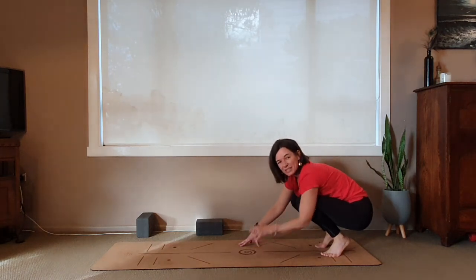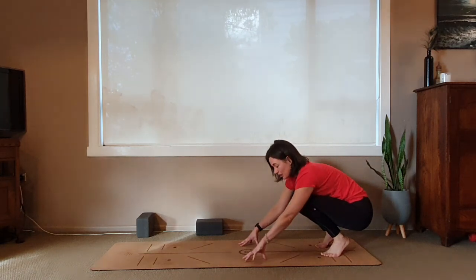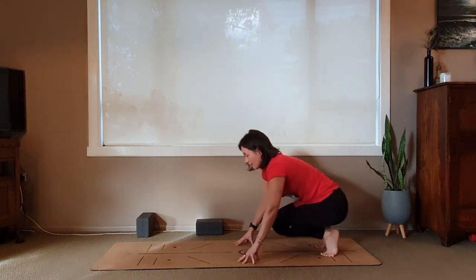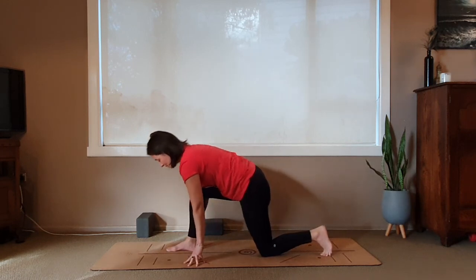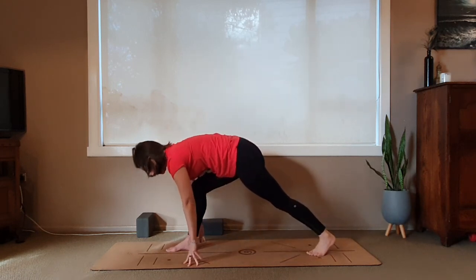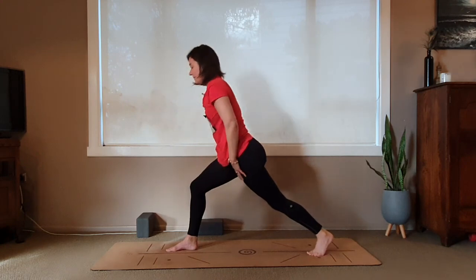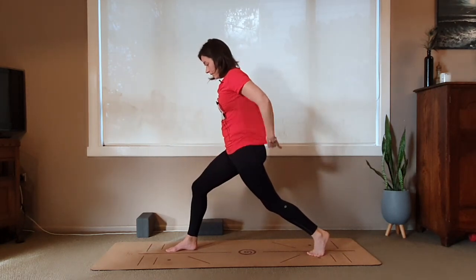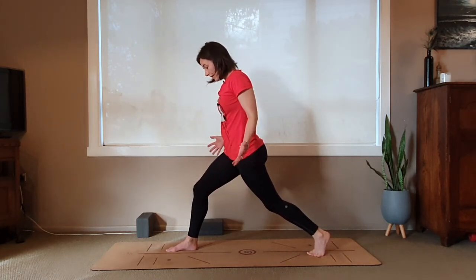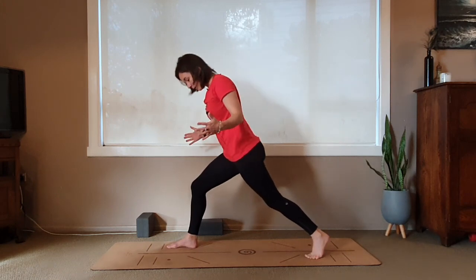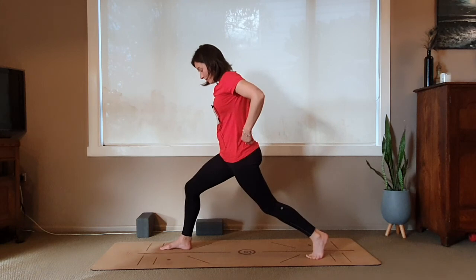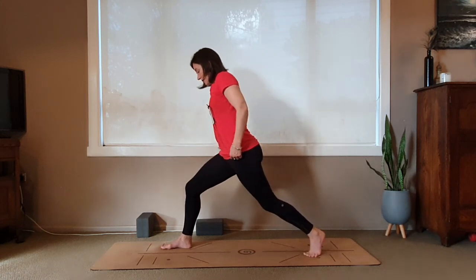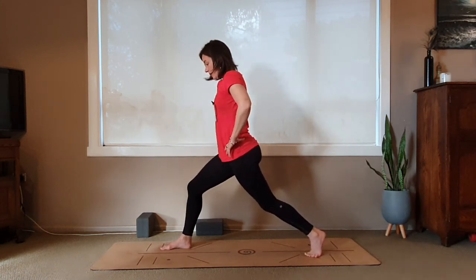Okay, we're going to come into a high lunge position. Okay, so step your left foot forward, right leg back, and we'll come up. Okay, so if you're feeling really wobbly here, you may need to take your feet a bit wider, maybe even stepping your front foot forward a little bit more. Okay, so just find your balance here.